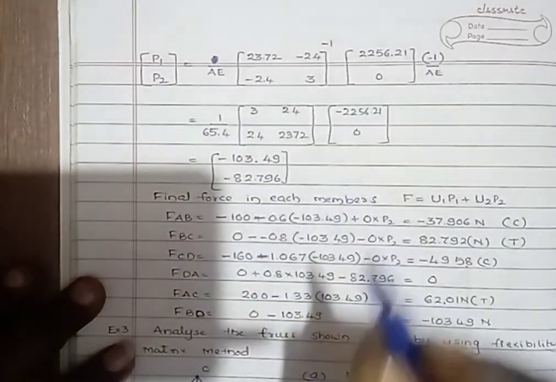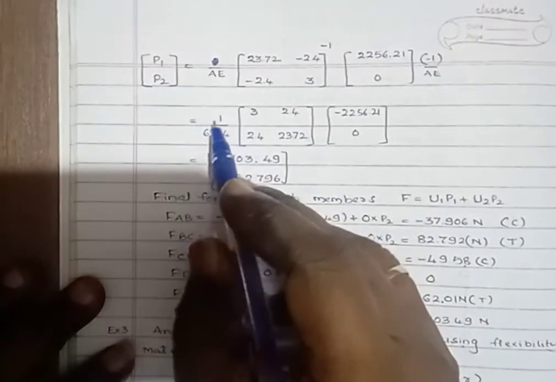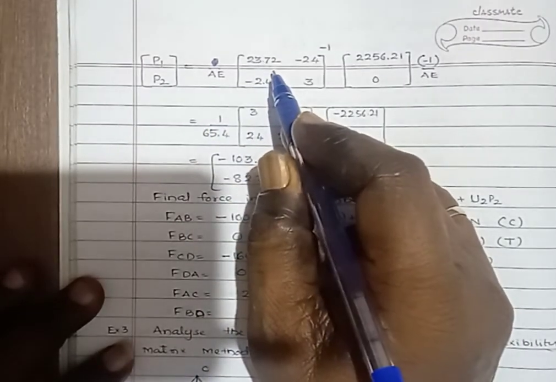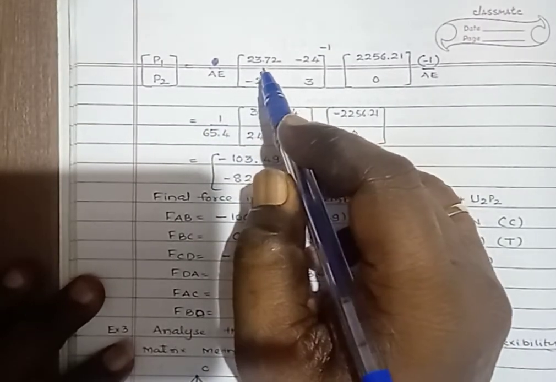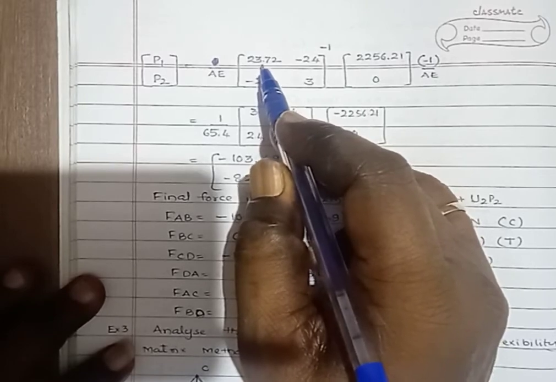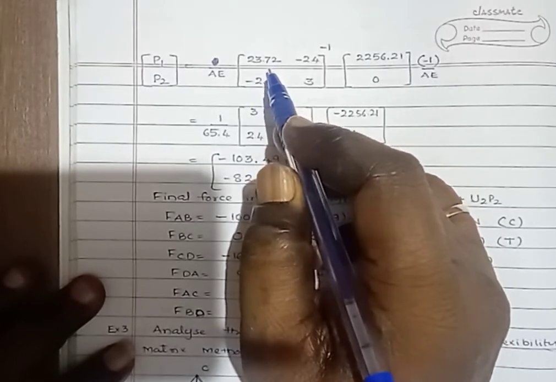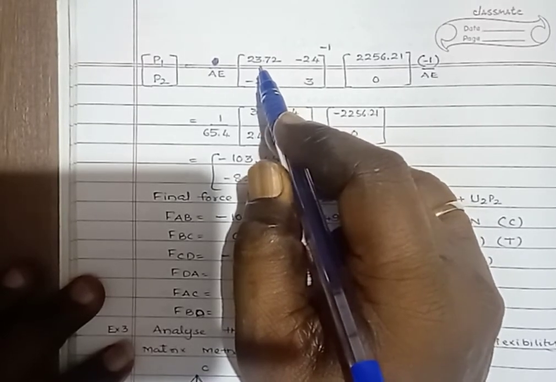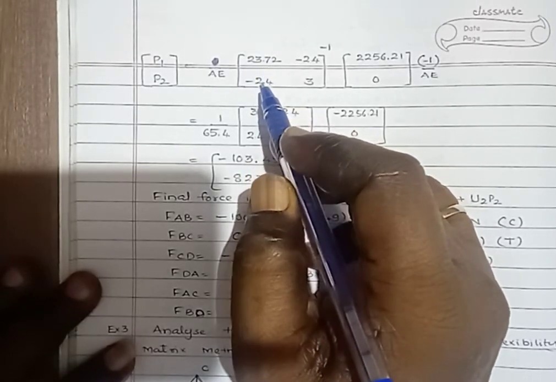Inverse of 1 over AE is AE. Then here the elements we have just calculated: summation of u1 square L by AE is 23.72.